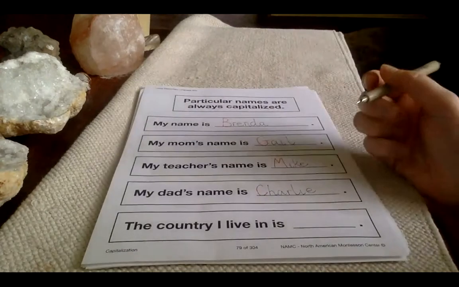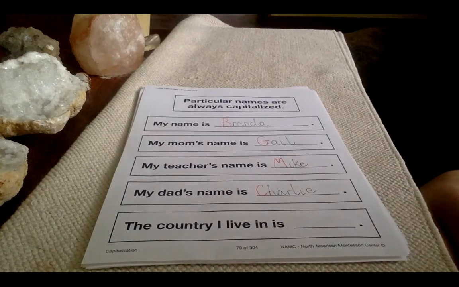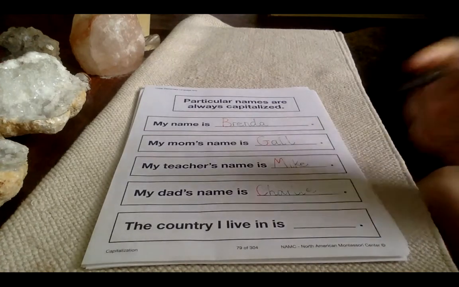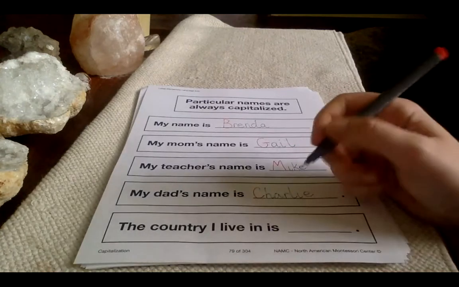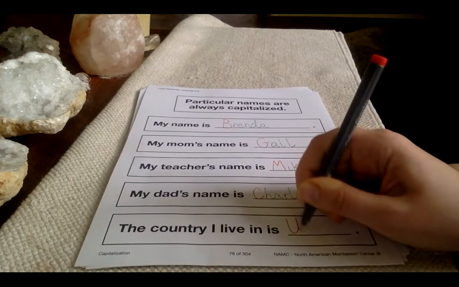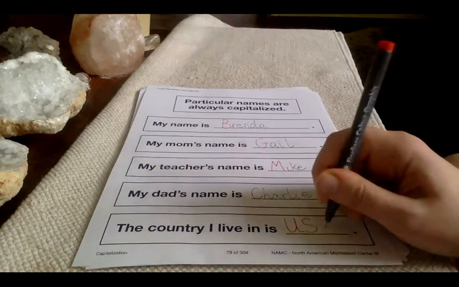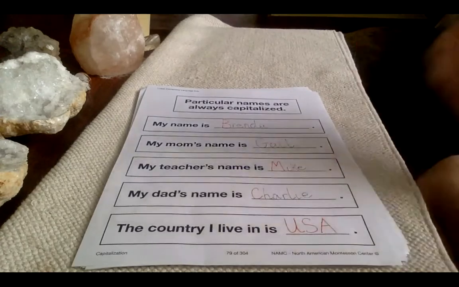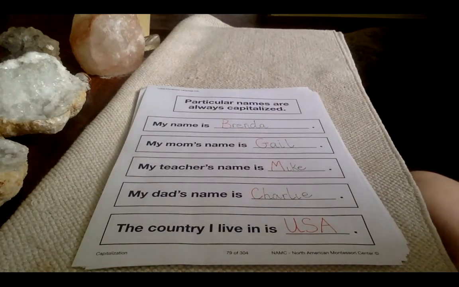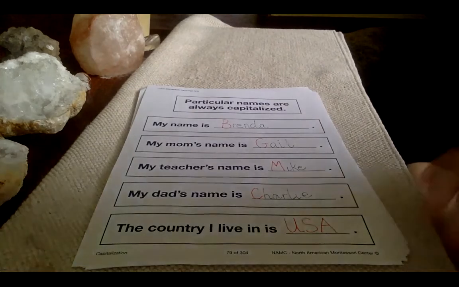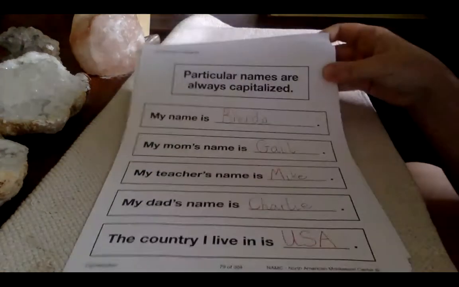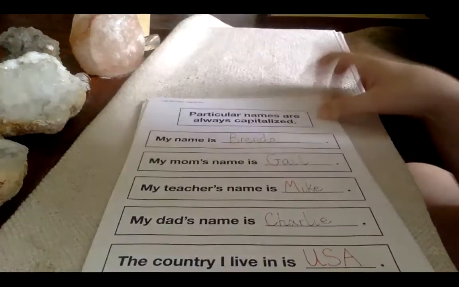And the country I live in is, we live in the United States of America, which is commonly abbreviated to USA. And there's a really short line here. So I'm just gonna make a capital U for United, capital S for States, and capital A for America, United States of America. So that's just some practice for writing capital letters always for names.